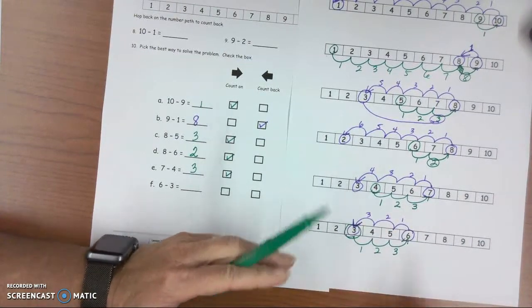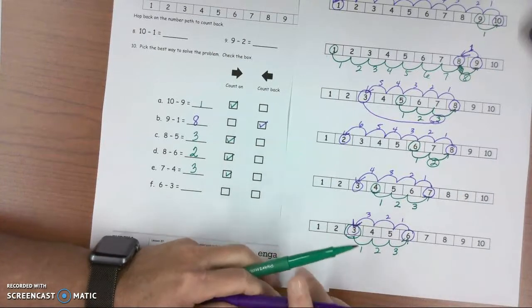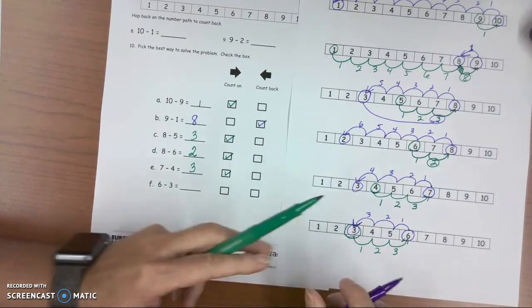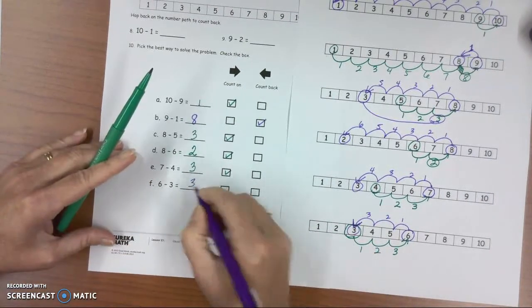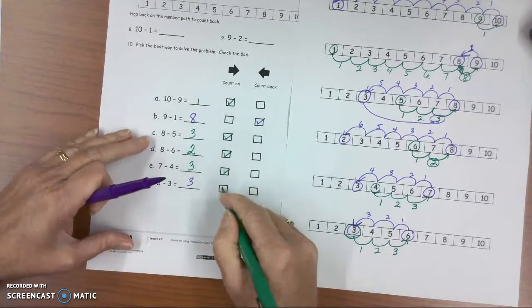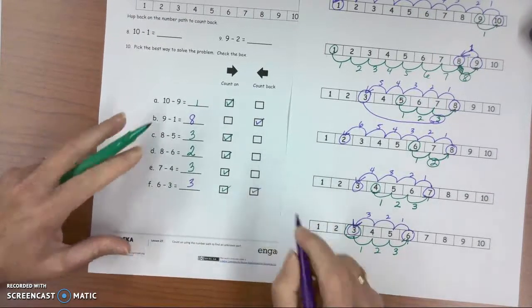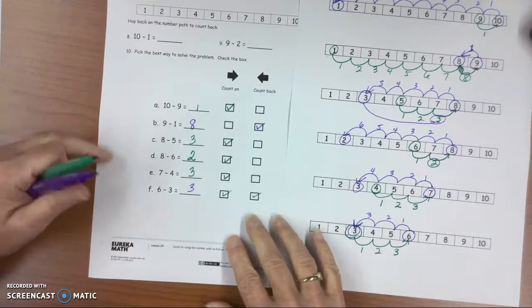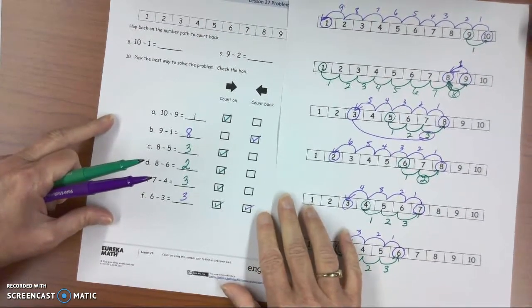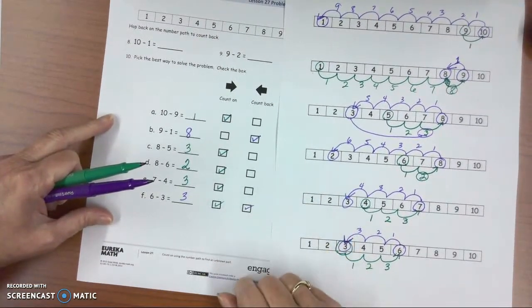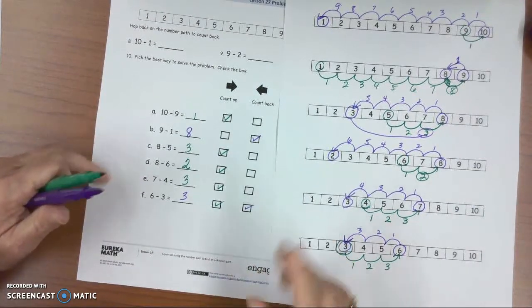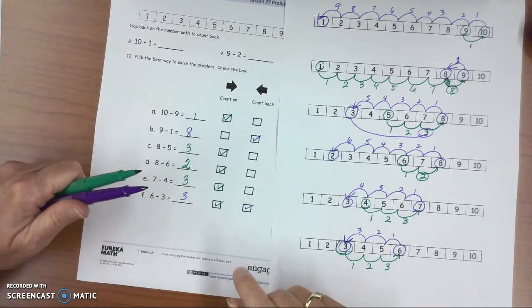So which strategy would you choose? In this instance, it's just a matter of preference. The difference is 3, whether you choose counting on or counting back. So the important thing to remember is you have strategies that work. You just need to be smart about when to use counting on or counting back. It's your choice.